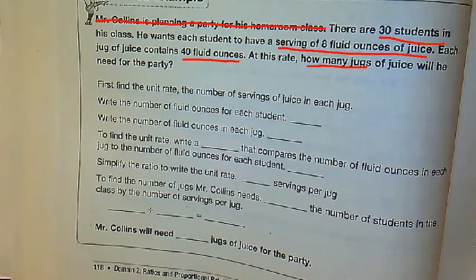Okay? So the first thing, write the number of fluid ounces for each student. So again, we are just breaking down, and I've underlined all the important stuff that we're going to put down here. So 8. Next, write the number of fluid ounces in each jug. They told us 40.